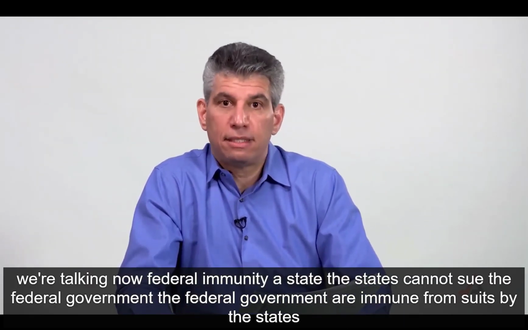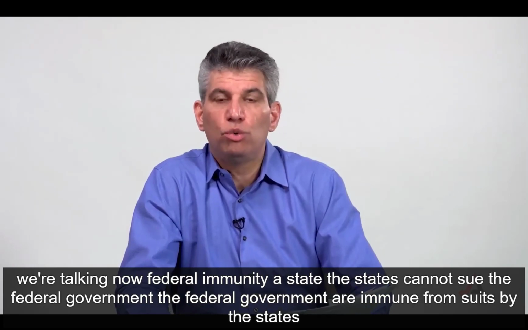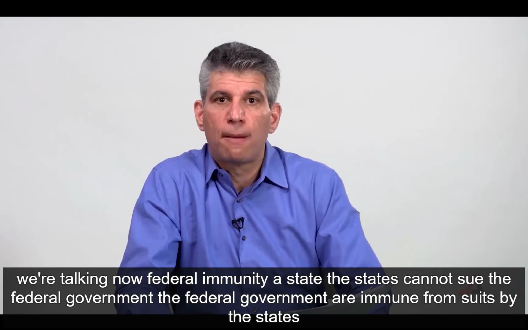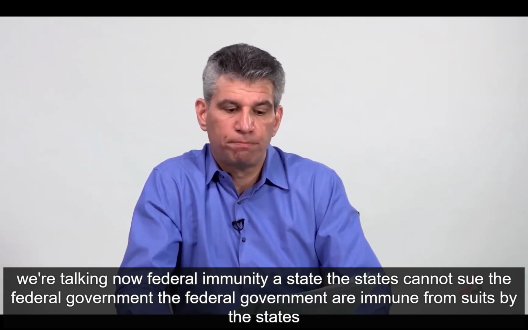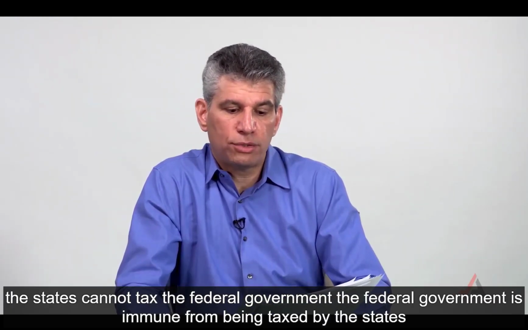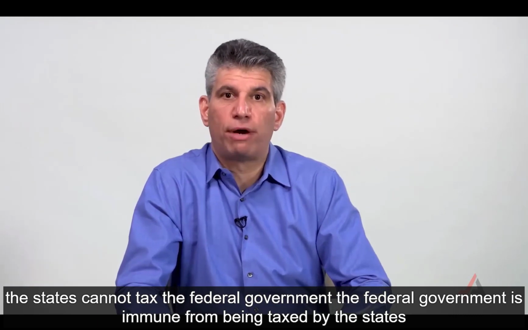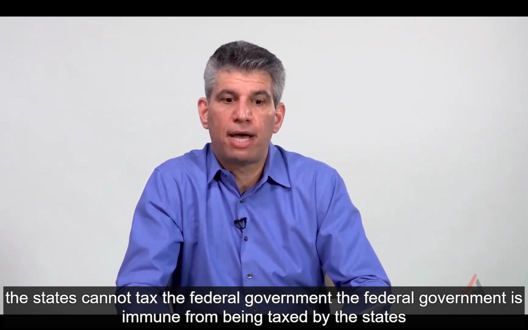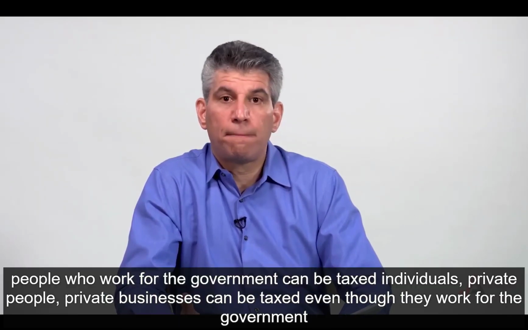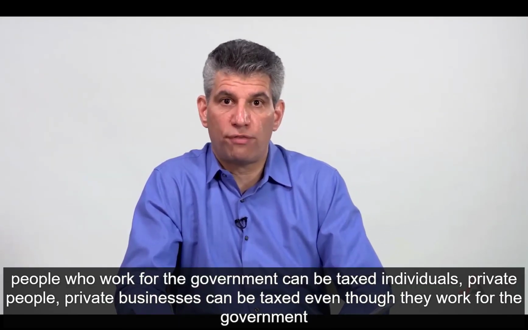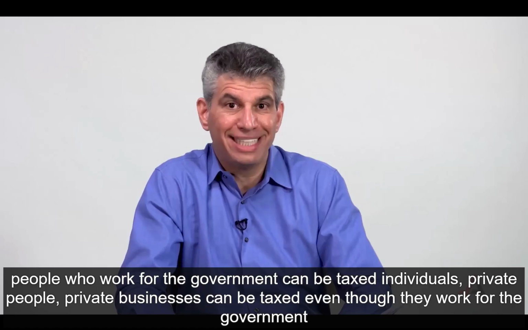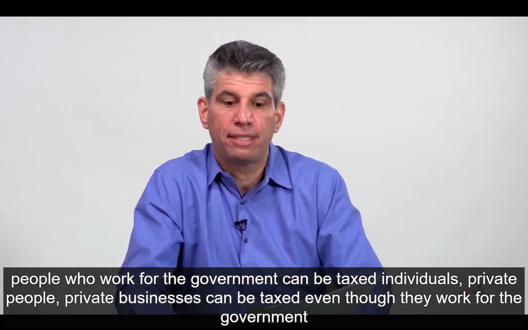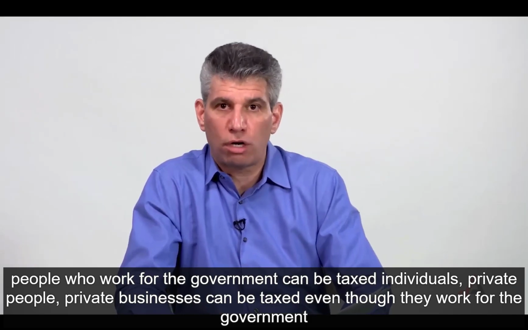The states cannot sue the federal government. The federal government is immune from suits by the states. The states cannot tax the federal government. The federal government is immune from being taxed by the state. People who work for the government can be taxed. Individuals, private people, private businesses can be taxed even though they work for the government.